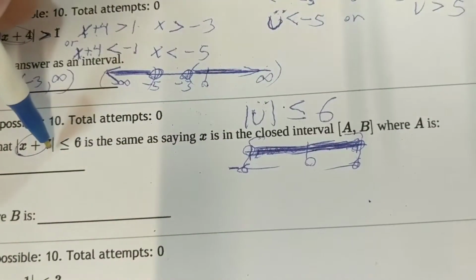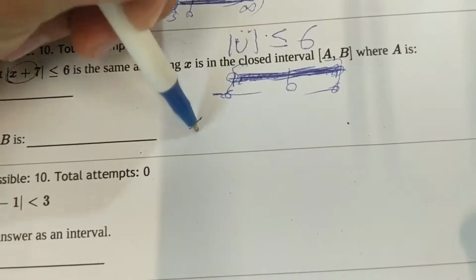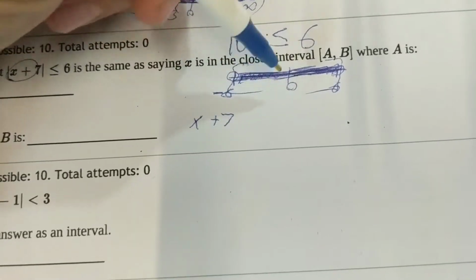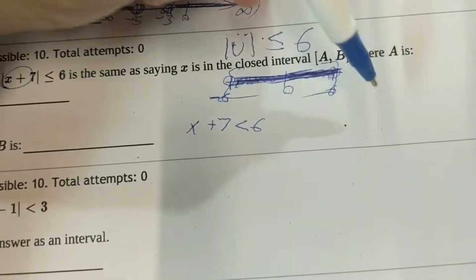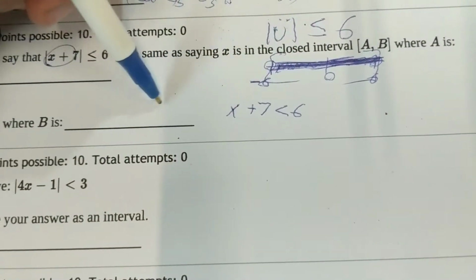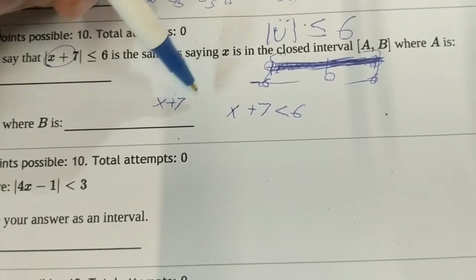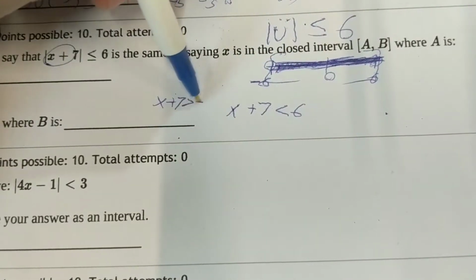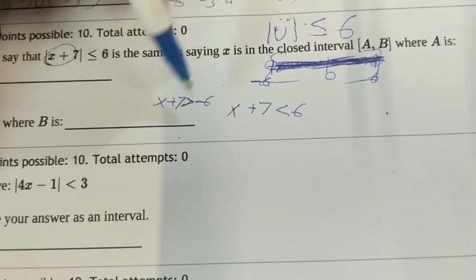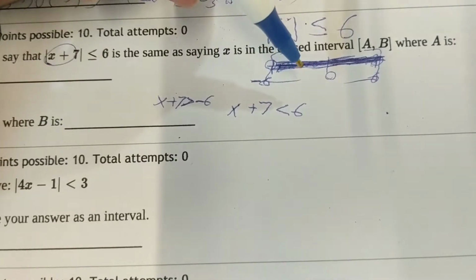So we'll do the same thing here with the x plus 7. Now we'll say that means either x plus 7 is less than positive 6, or on the other side, if it's to the right of negative 6, it must be greater than negative 6. And that's why it's good to draw these things ahead of time. So we got the idea.